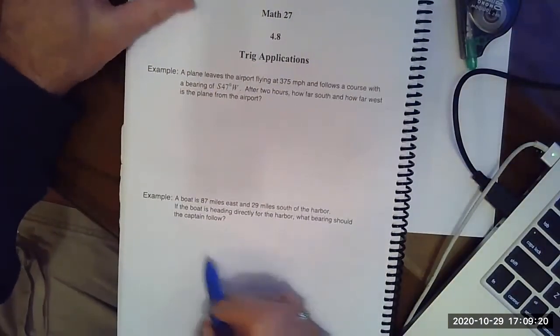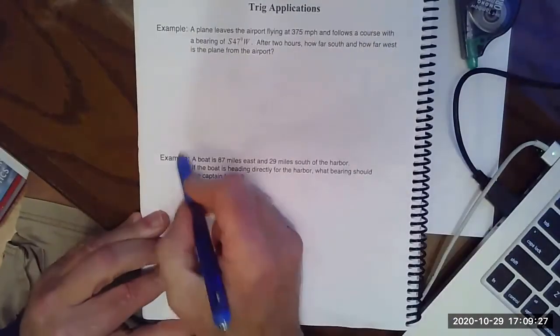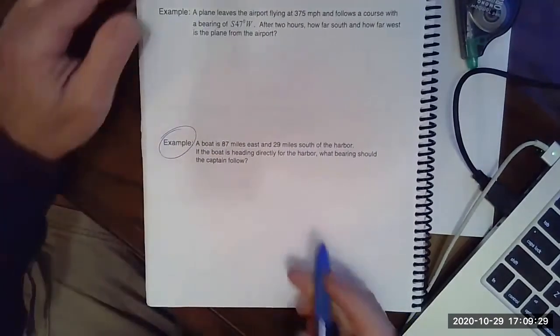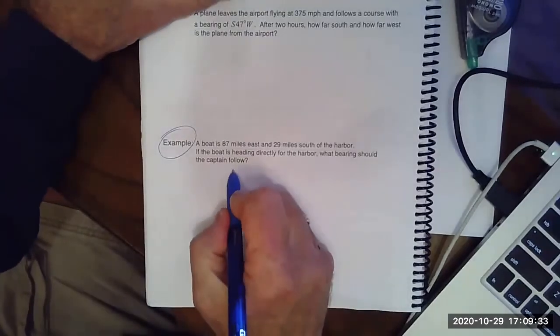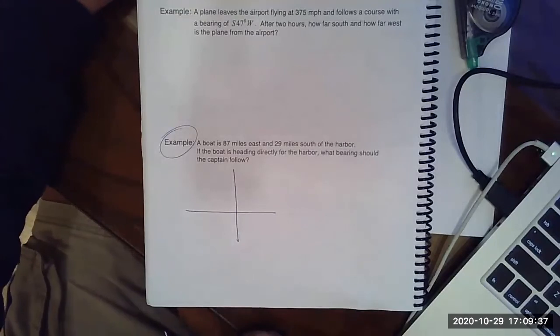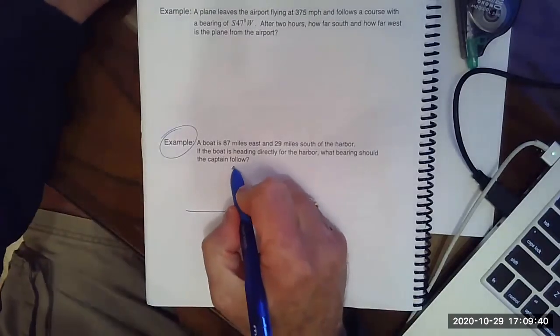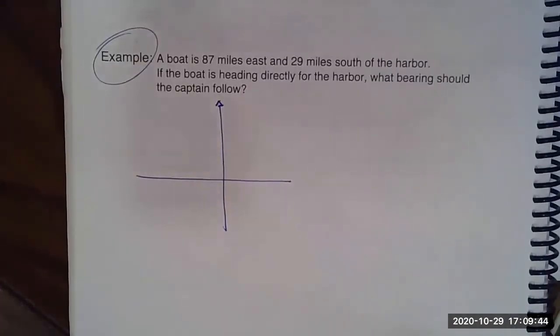Okay, so I think what I'll do is, let's see, how far is it? I'm going to do this one and the one on the next side. Now, bearings. If you look at a map, up is north, down is south. That's very typical for forever.